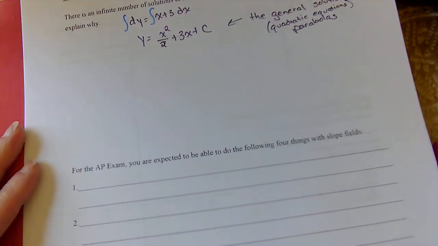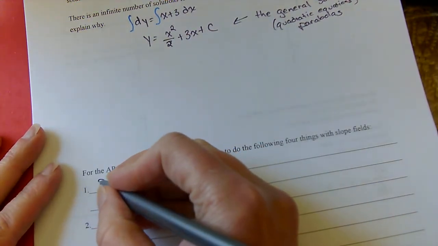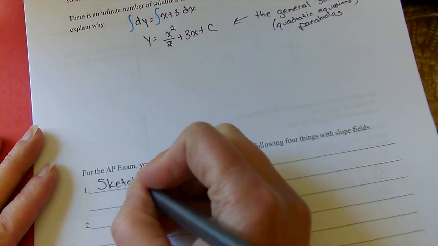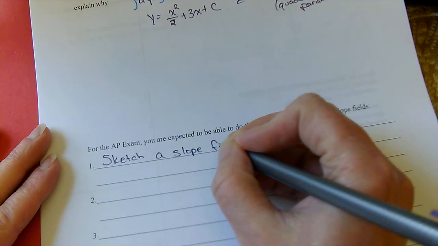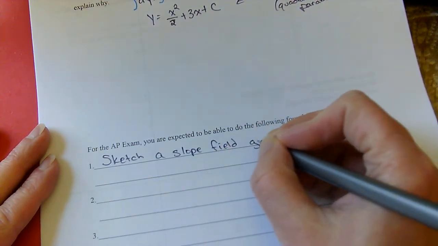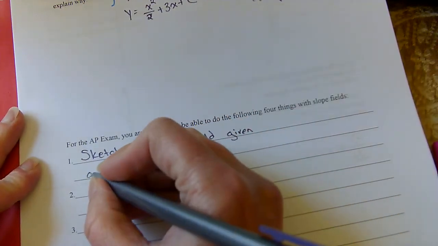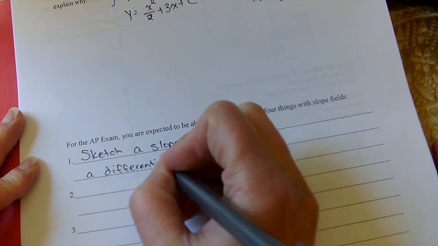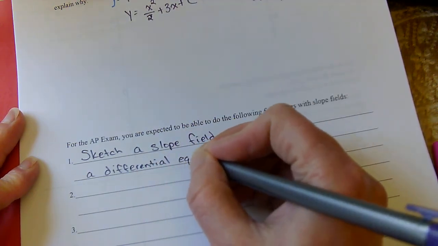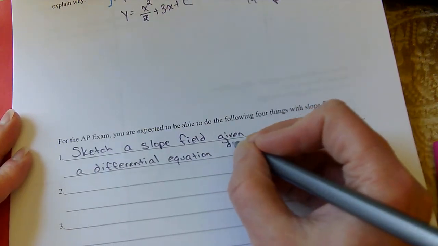So how could the AP test ask you to know things about this? Well, slope fields. You could be asked to sketch a slope field given a differential equation, and differential equations can be something that looks like dy dx.